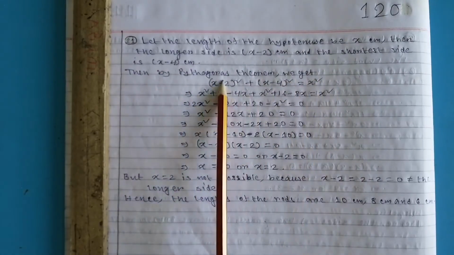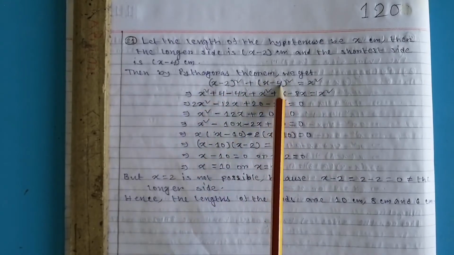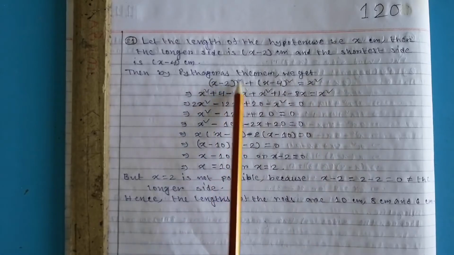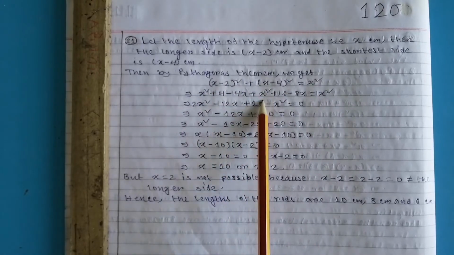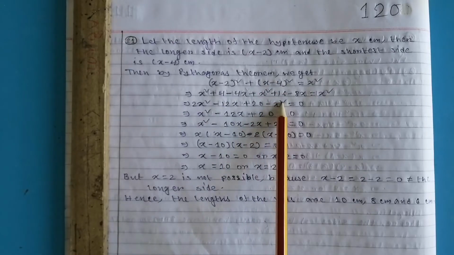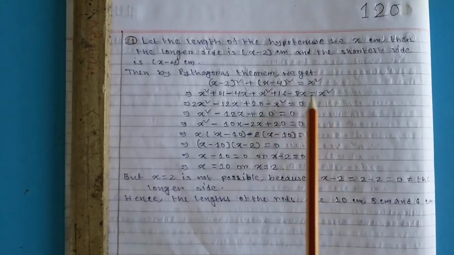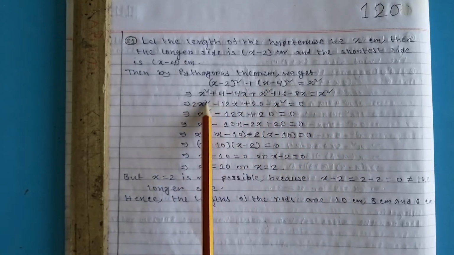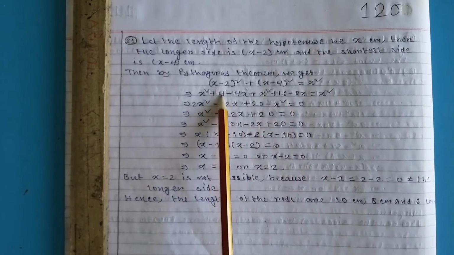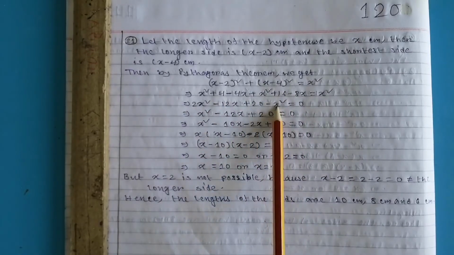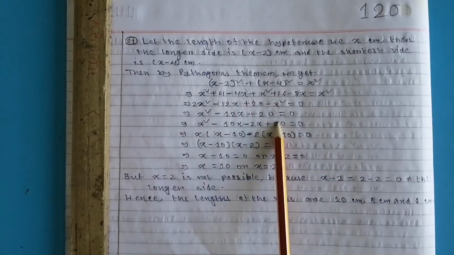The hypotenuse square is x square, and the sum of the squares of the other two sides equals the hypotenuse square. So (x minus 2) square is x square plus 2 square minus 2ab, plus x square plus 4 square, minus 2 into x into 4, that is minus 8x. Now take x square to the left hand side and simplify. So 2x square minus 4x and minus 8x is minus 12x, and 4 plus 16 is 20, and minus x square. So 2x square minus x square is x square minus 12x plus 20, equals 0.